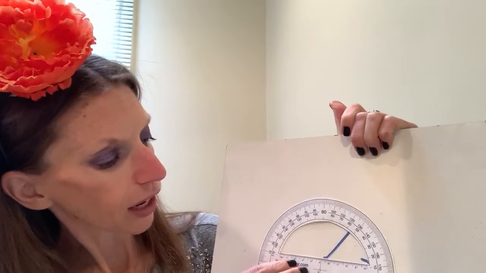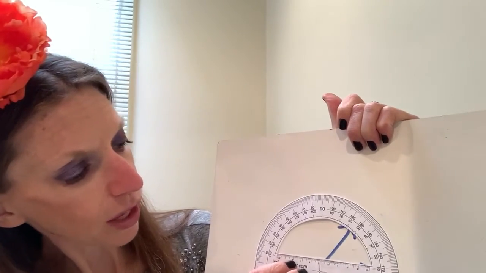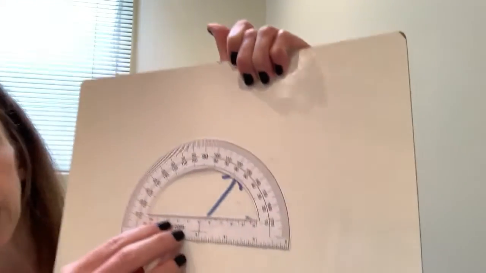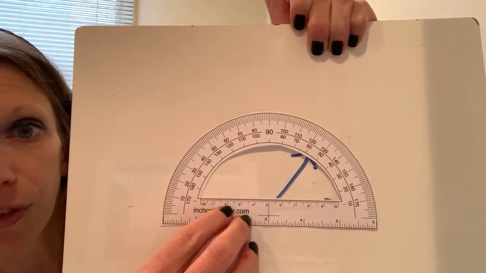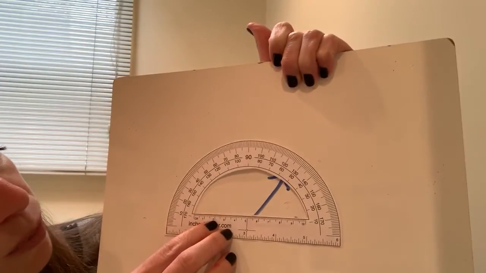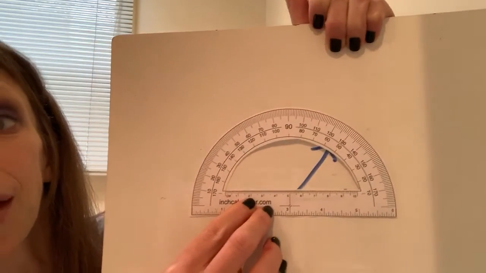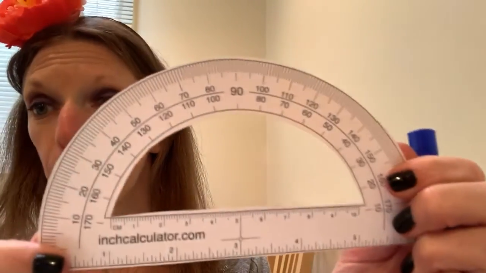So I'm going to put it there, and since we know it's an acute angle, I'm going to look at the smaller numbers on the protractor. I'm going to say this angle measures 60 degrees. So I would write down 60 degrees, right? Since we're measuring an acute angle, it's small, we go with the smaller numbers, the ones that are less than 90.